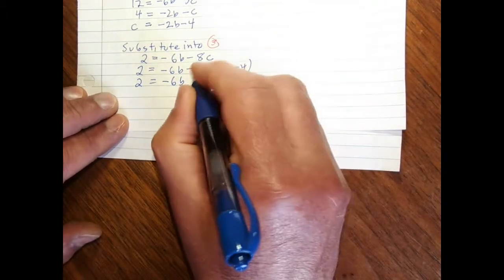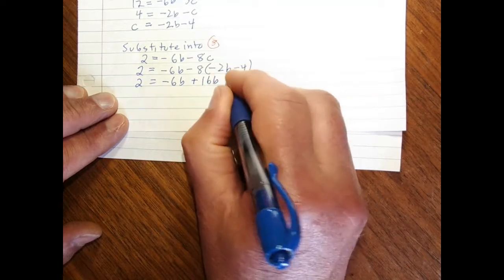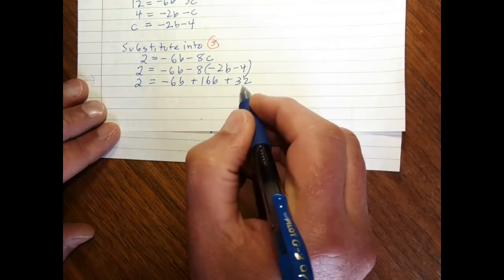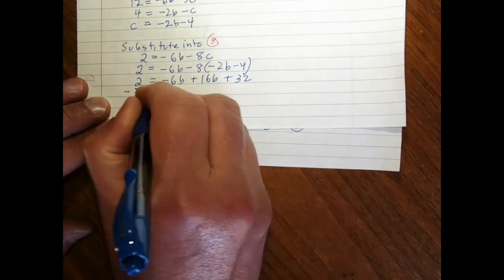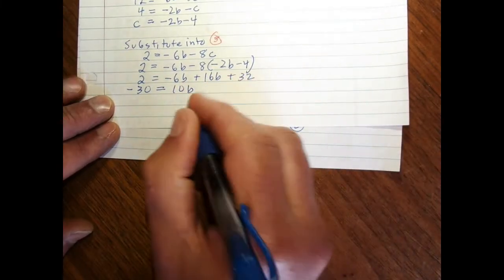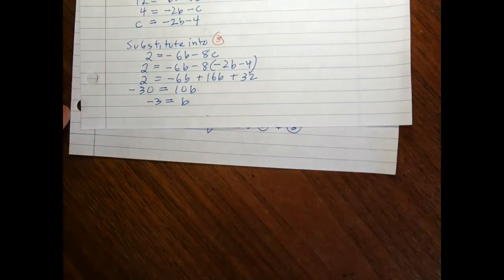Now I got to distribute. And I'm going to get plus signs here because I'll get plus 16b plus 32. And I should be able to solve for b now. I'll have negative 30 equals 10b. Divide both sides by 10, negative 3 equals b. So I got a value for b.